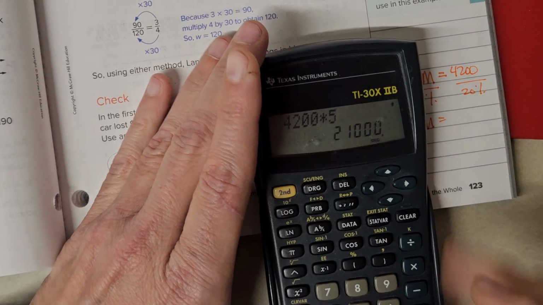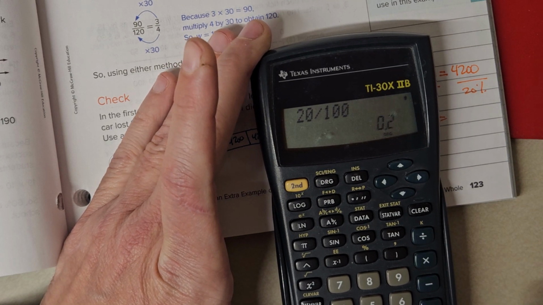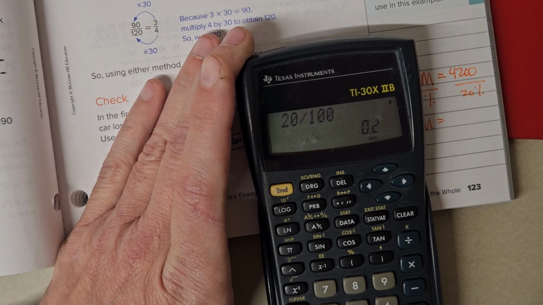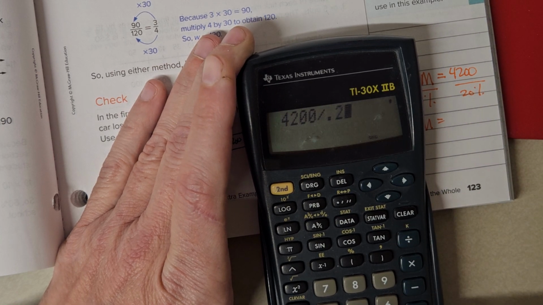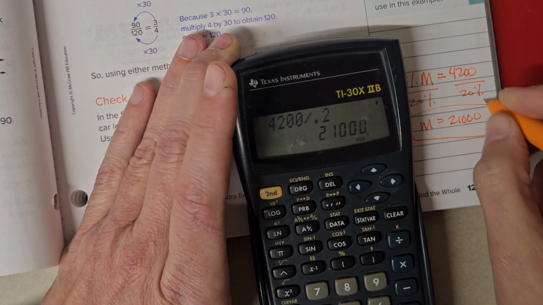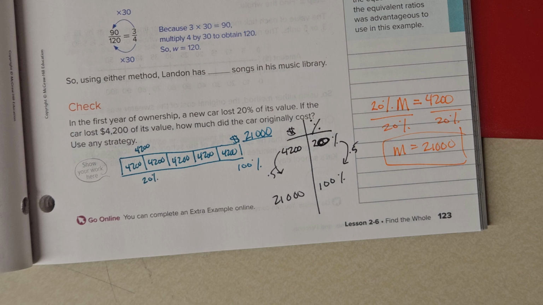Well, remember 20% divided by 100 will tell you as a decimal, 0.2. All right, so we got 4,200 divide 0.2. 21,000. Okay, 3 ways, 1 answer.